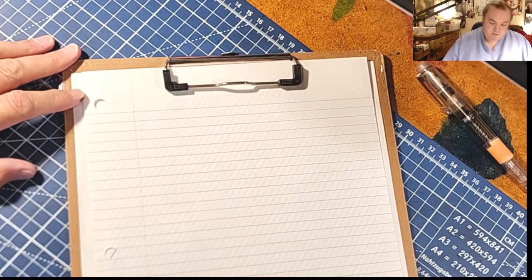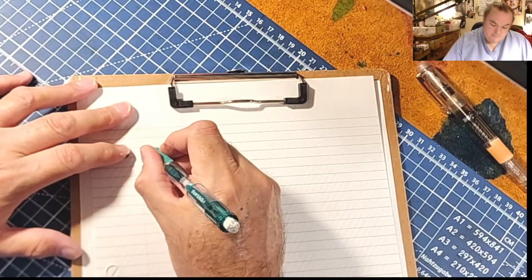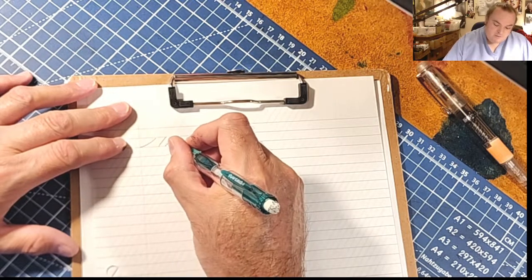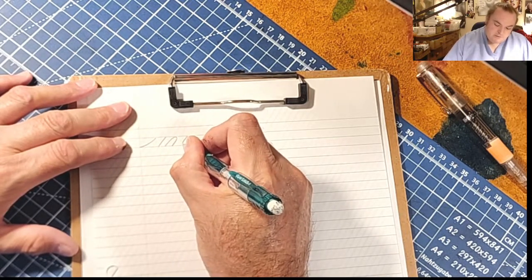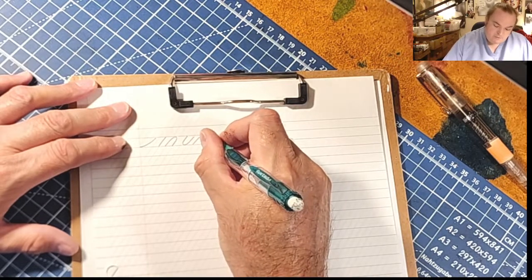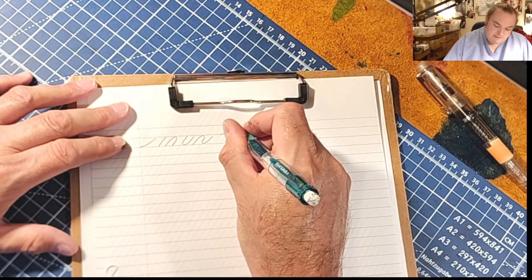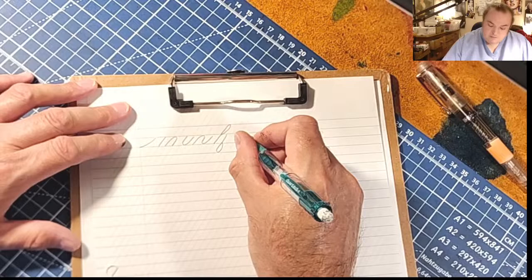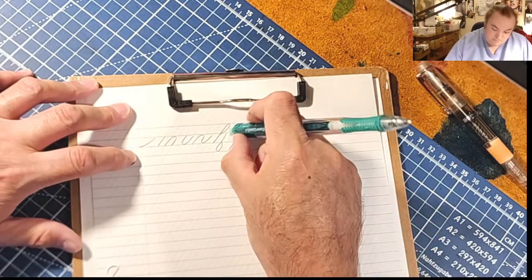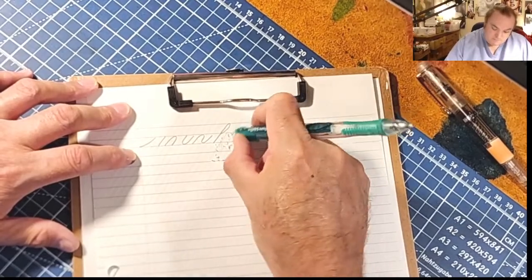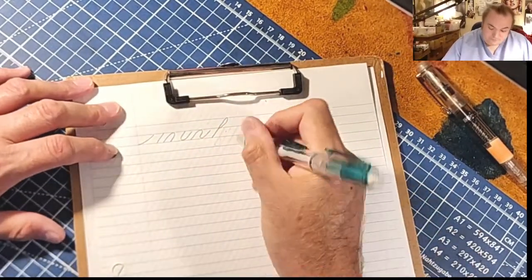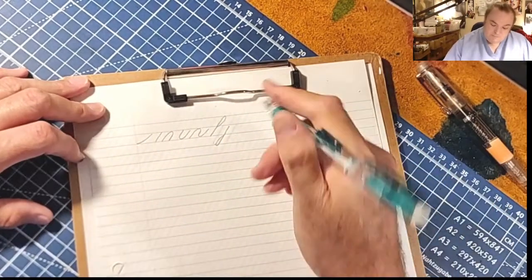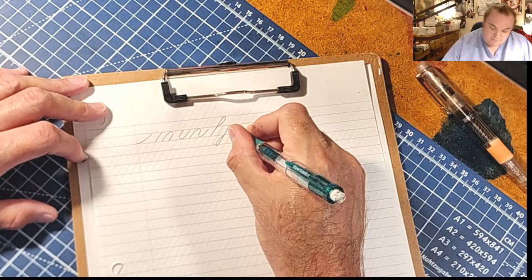basic strokes are the upstroke, the fall down stroke, overturn, the underturn, the compound curve, the ascending stem loop, the descending stem loop, and the oval.